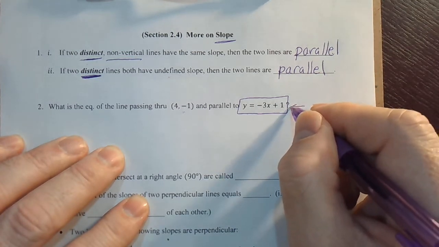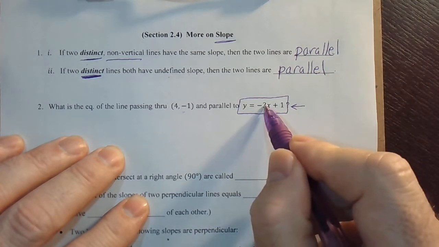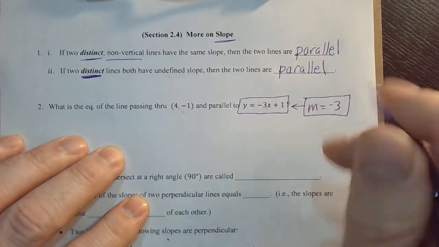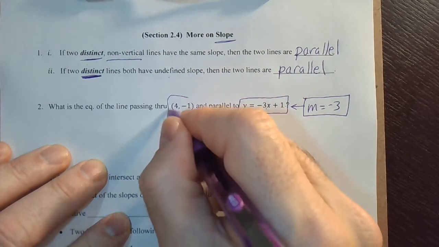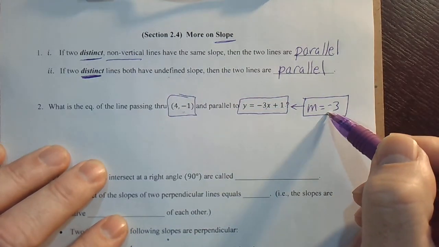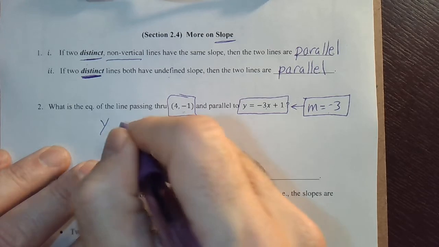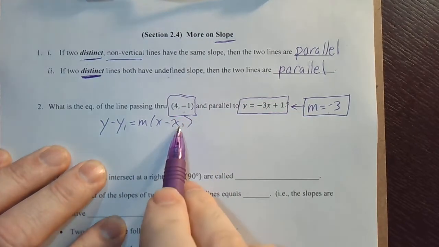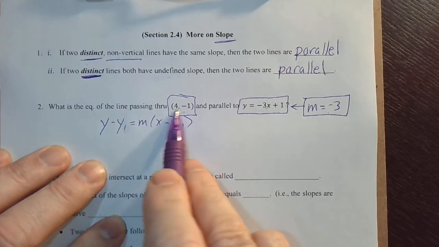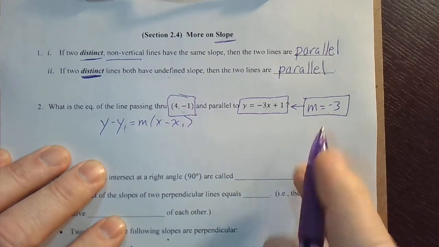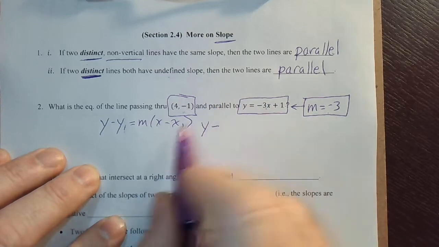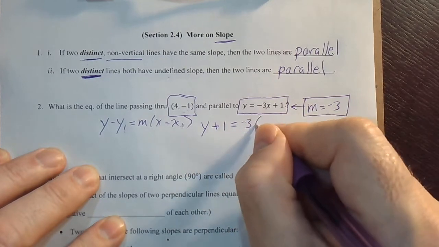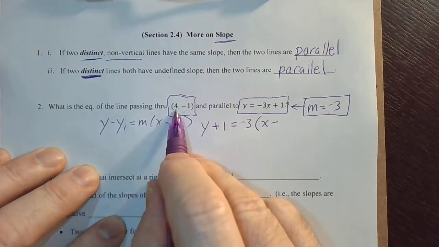So what is the slope of this line? y = mx + b. It's -3. m = -3. Now this is a problem just like in the previous section. We have a point and we have the slope. So I'll write this equation down one more time. y - y1 = m(x - x1), where (x1, y1) is this point here, and m is the slope. So we get y - (-1), which is y + 1, equals the slope m, which is -3, times (x - 4).